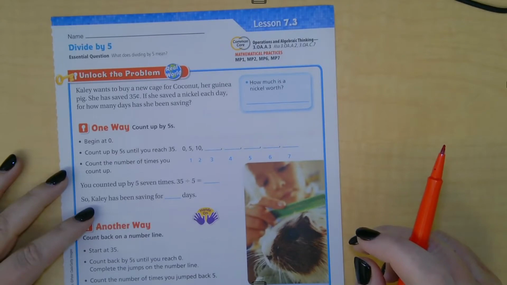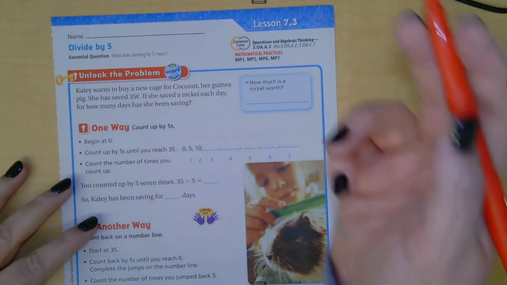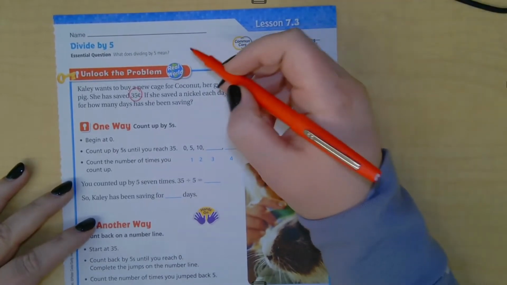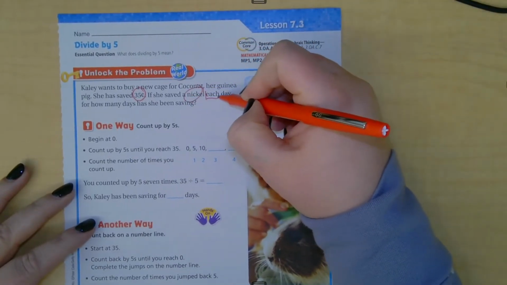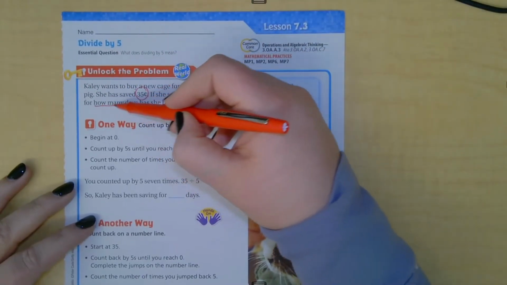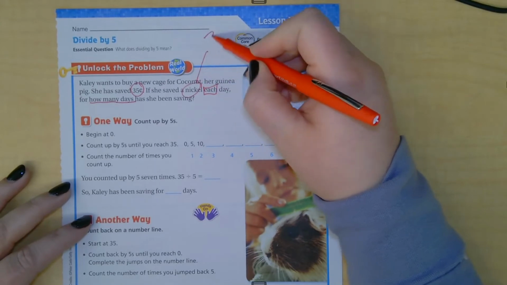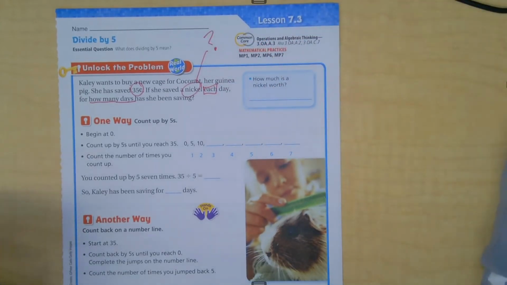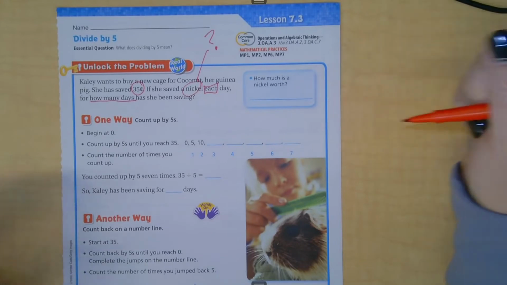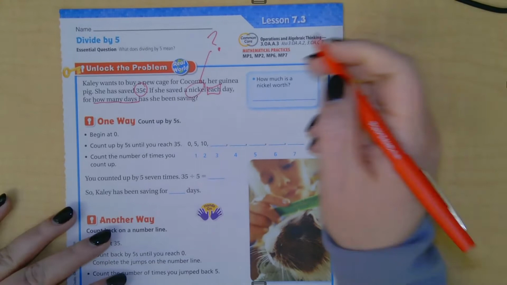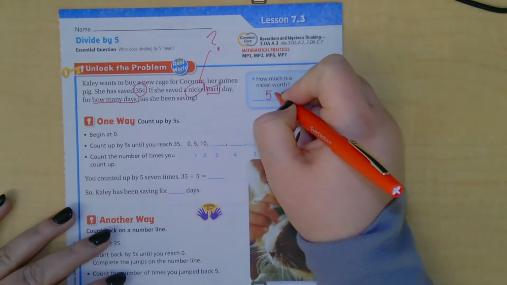Kaylee wants to buy a new cage for Coconut, her guinea pig. She has saved 35 cents. If she saved a nickel each day, for how many days has she been saving? Wait a minute, what does a nickel have to do with this problem? I don't understand. Why? Well, how much is a nickel worth, class? 5 cents. A nickel is worth 5 cents.